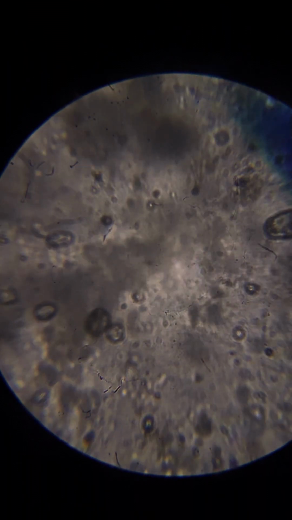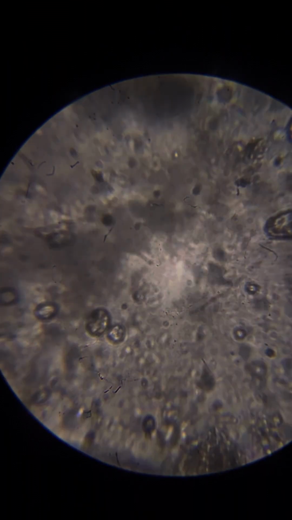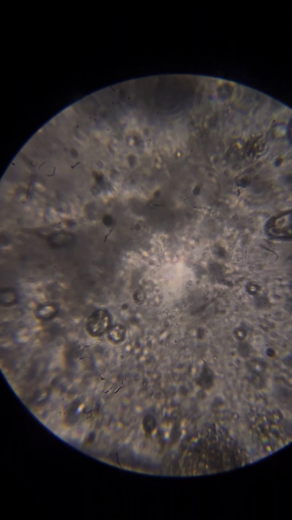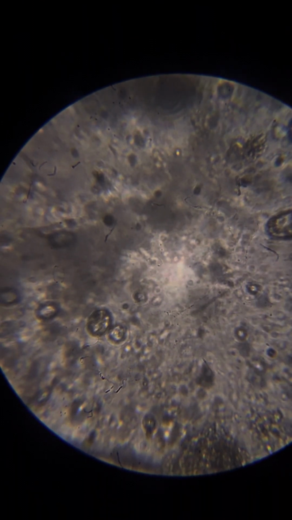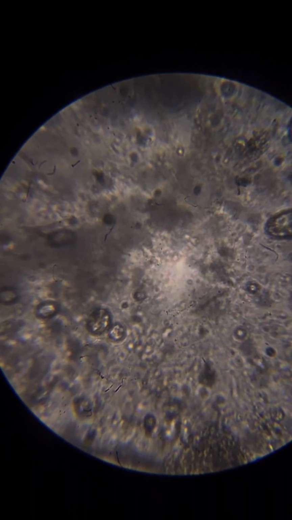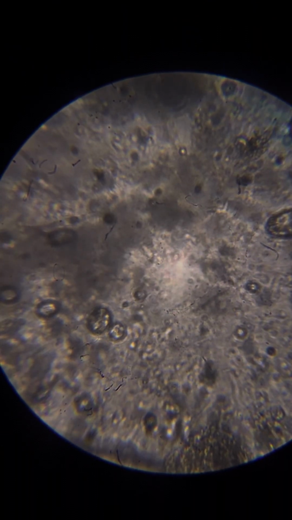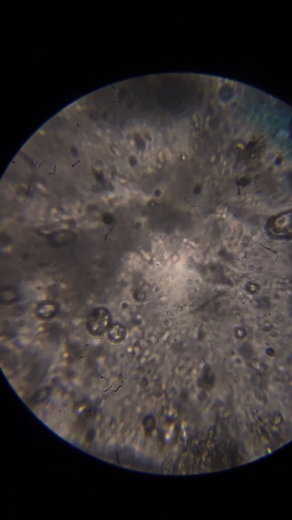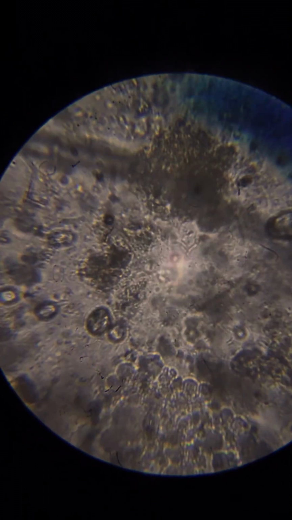Interestingly, we see some life forms. That's interesting. We see very small life forms.